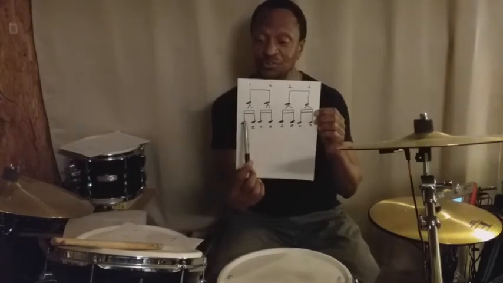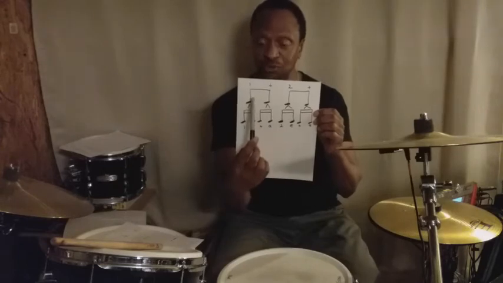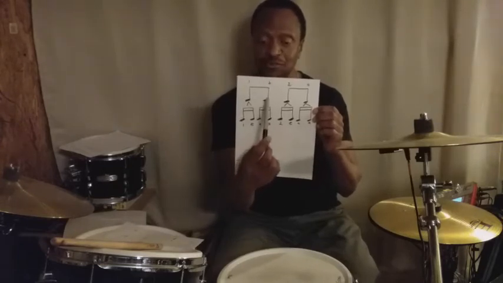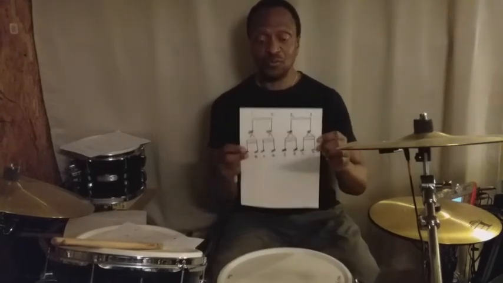Two 16th notes make up one eighth note. 1 E, and then and a. These two make that guy up. So half the value of an eighth note is what?